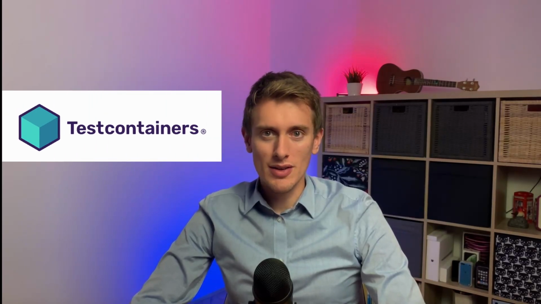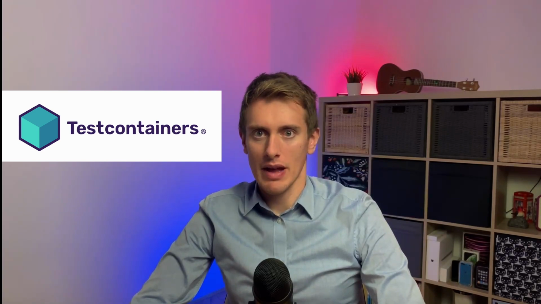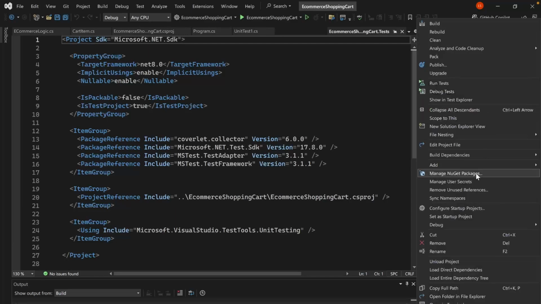Well, I could write the code to run the Docker myself, and I could then make sure that I clean up everything after use. Test Containers does it all for me. To get started, I'll right-click on my test project and click on Manage NuGet Packages.